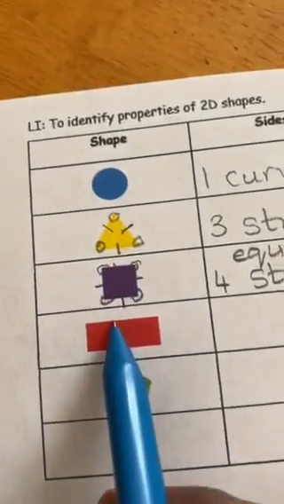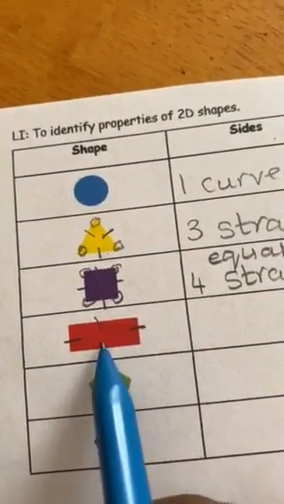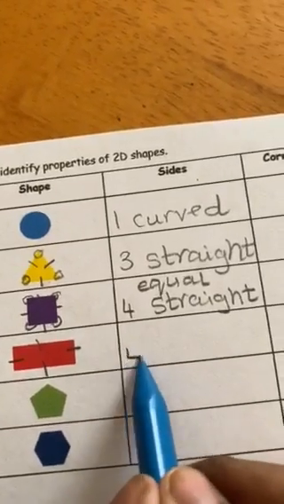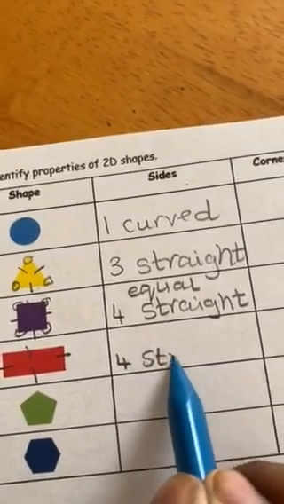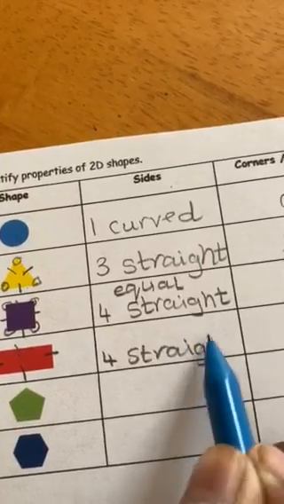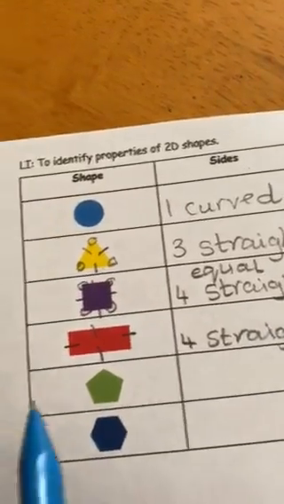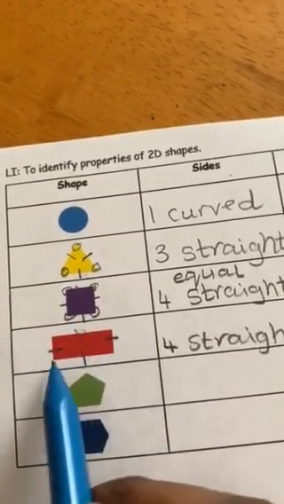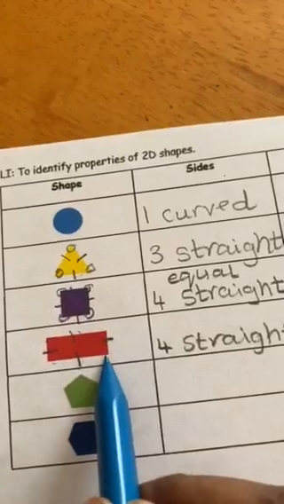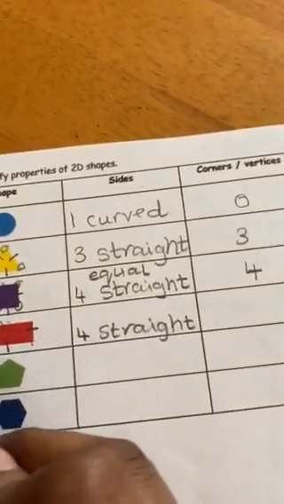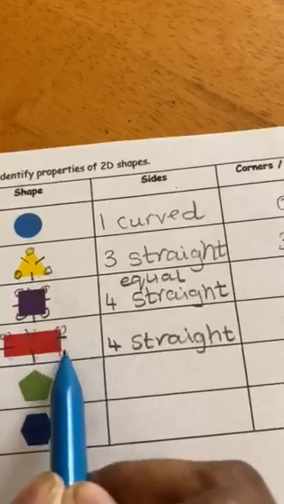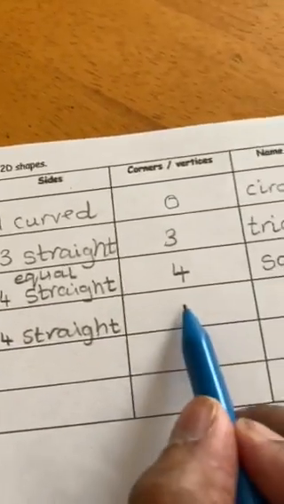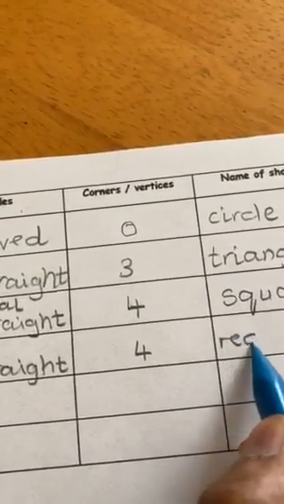Let's go to the next shape. Got 1, 2, 3, 4. Again, straight sides. And what is special about these straight sides is opposite sides are equal in length. So you've got 2 long sides and 2 short sides. Let's count the corners. 1, 2, 3, 4. 4 corners. Do you remember what that one is called? Yes, it's called a rectangle.